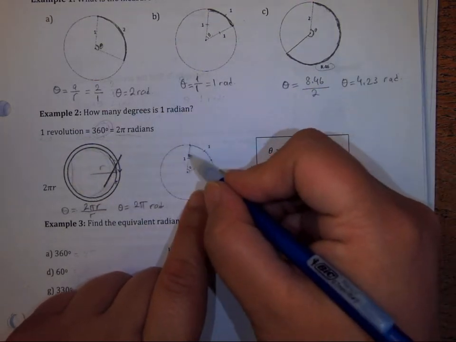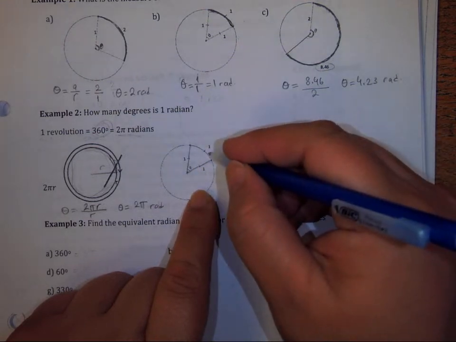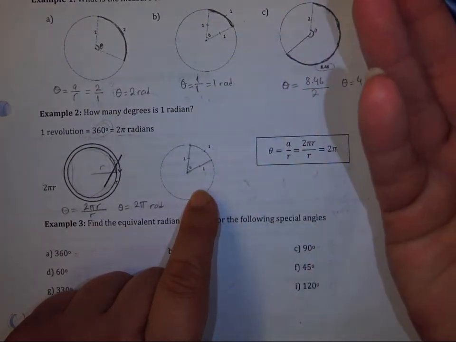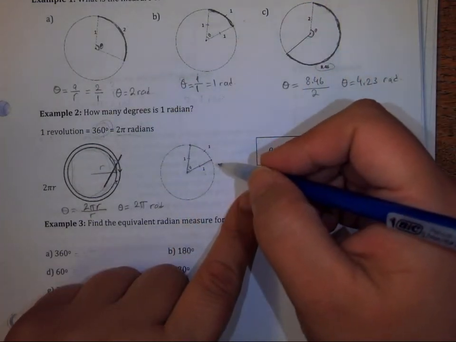Then how would we calculate how many degrees 1 radian equals? That's what we want to know. We can use ratios to do that.